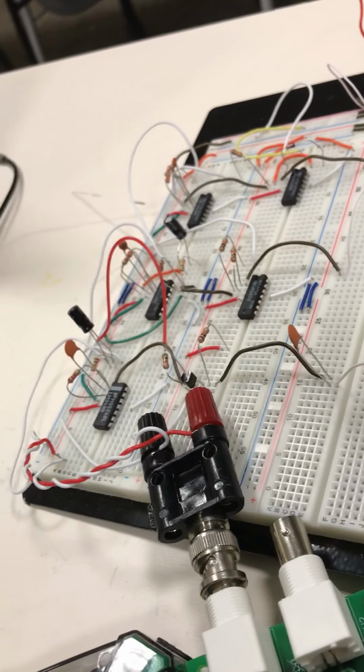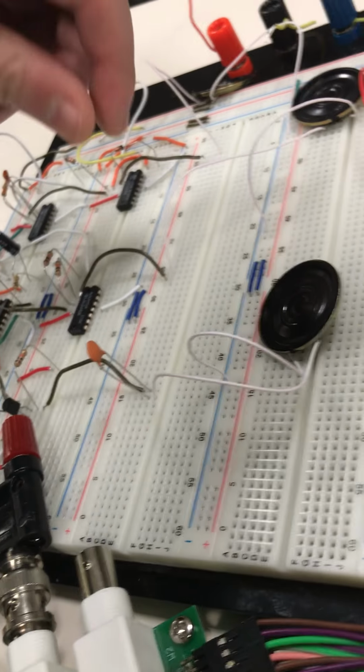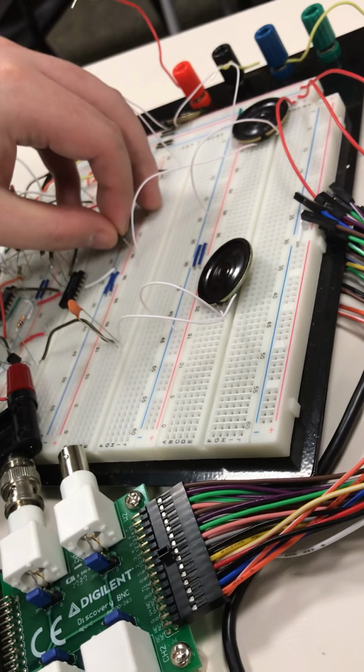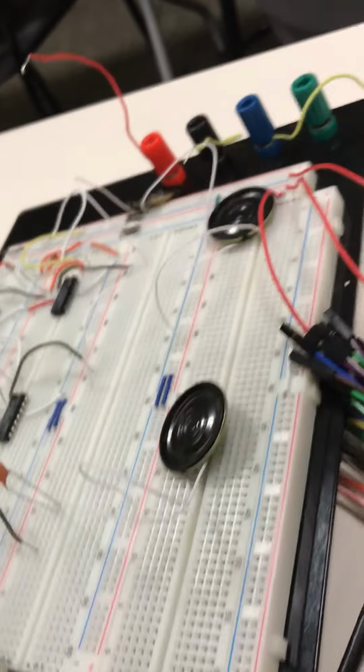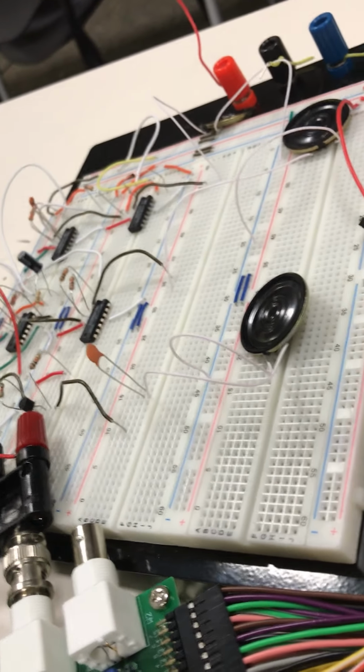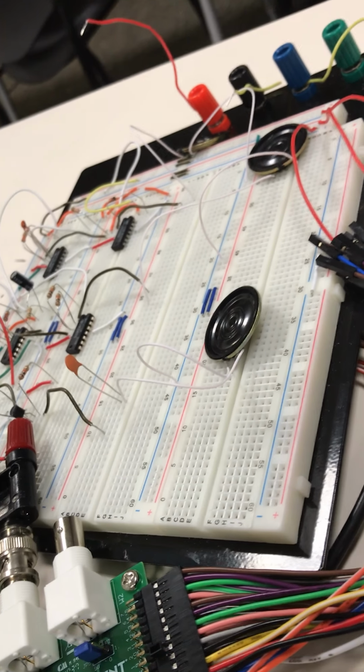Okay. We're going to pause that now. So now we're going to show you, it might be a little bit hard to hear through the phone, so we're going to show you each speaker individually and demonstrate how each one works for its specific frequency range.